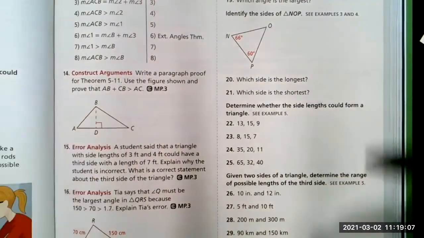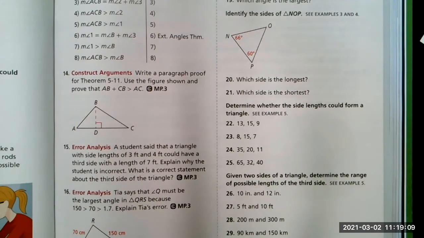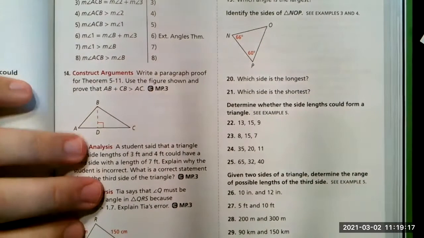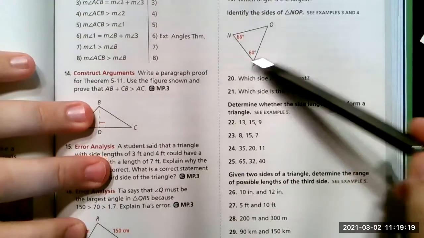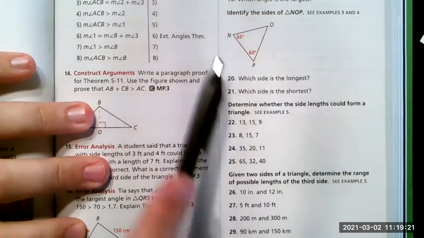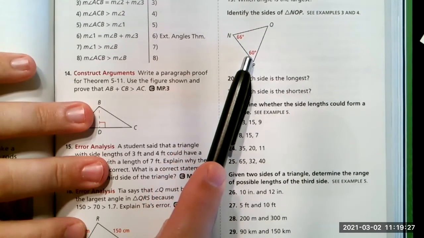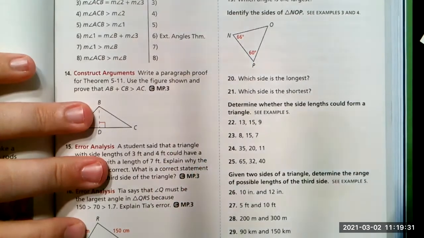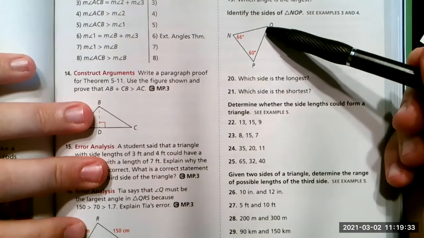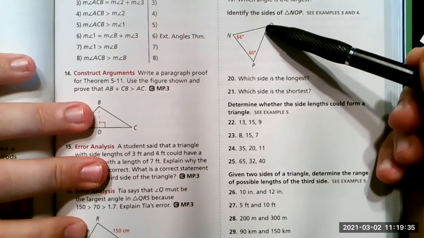Identify the sides. Now we're kind of going in the opposite direction. Instead of talking about side lengths corresponding to angles, now we're talking about angles corresponding to sides. So we know that a triangle has 180 degrees. If this angle is 66 and this is 60, that adds up to 126. So 180 minus 126 is 54. So that tells me that angle O is 54 degrees.